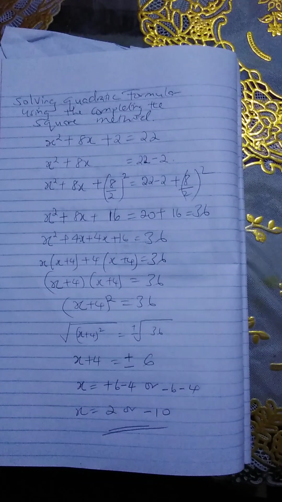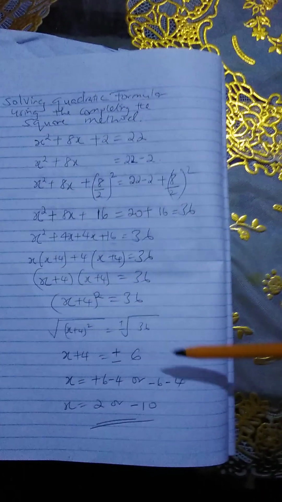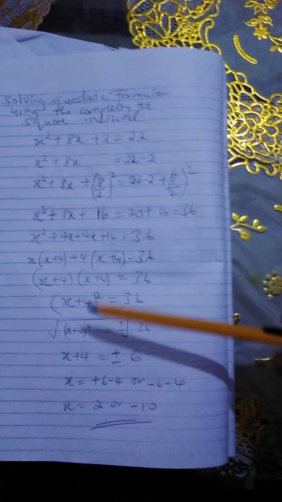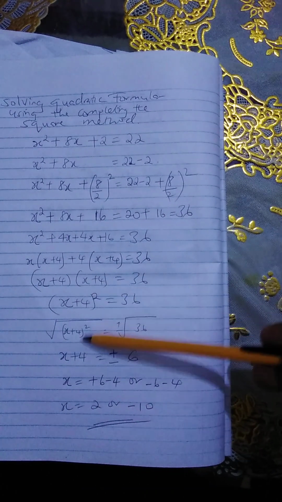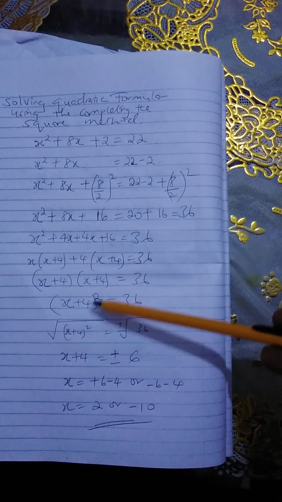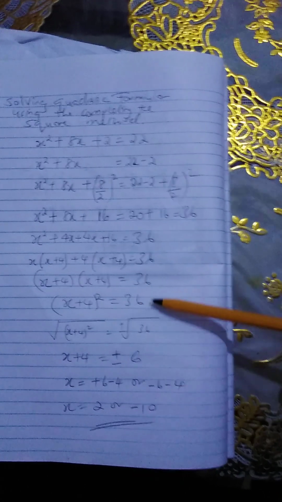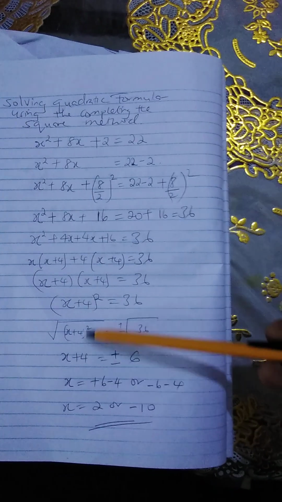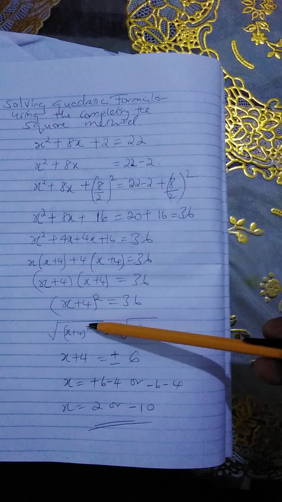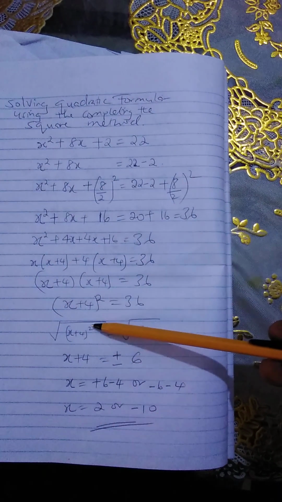Now if you want to continue, you take the square root of both sides. If you take the square root of this side, the square root will cancel with the square, and the square root of 36 will be either plus or minus 6.